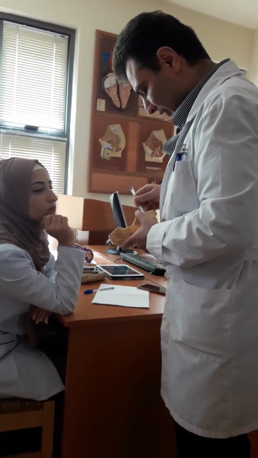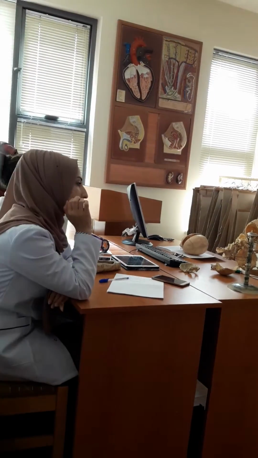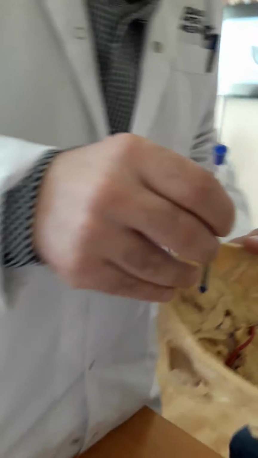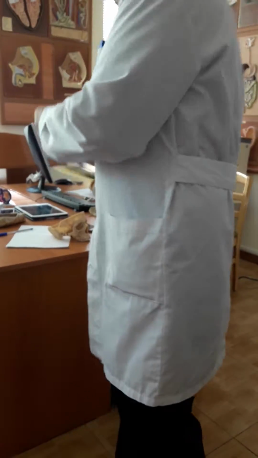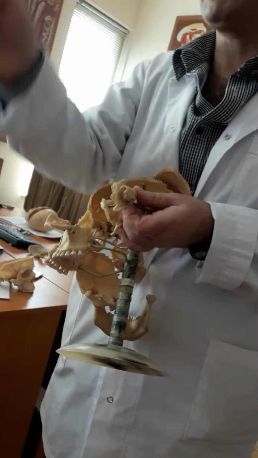Look here, please. This is the cribriform plate, and these are the apertures of the cribriform plate. From the nasal cavity, the olfactory nerves will come to the cranial cavity through these apertures of the cribriform plate.